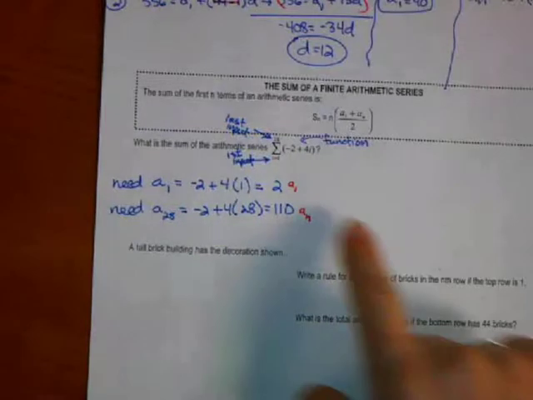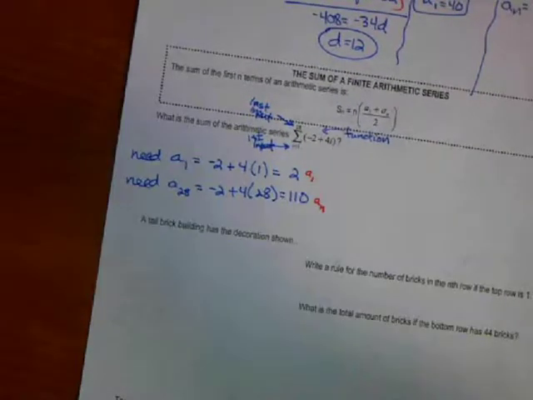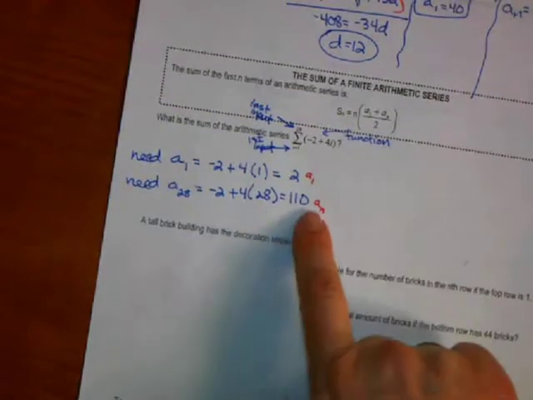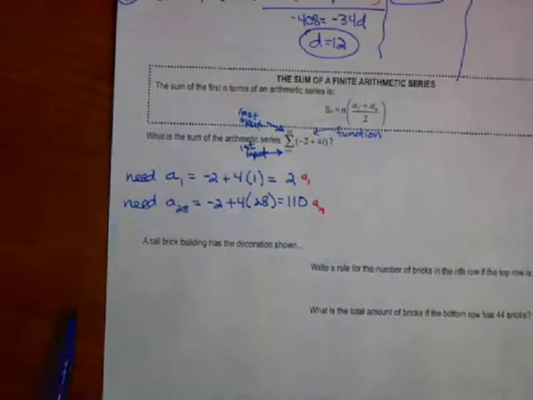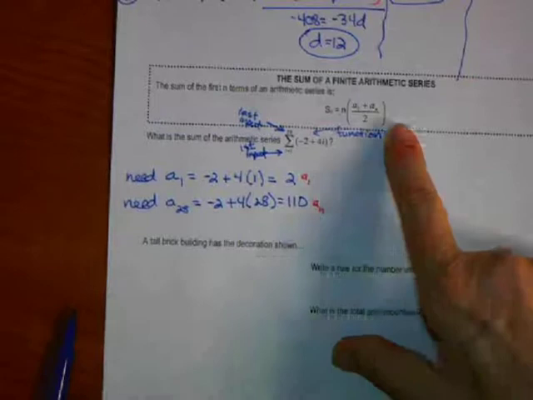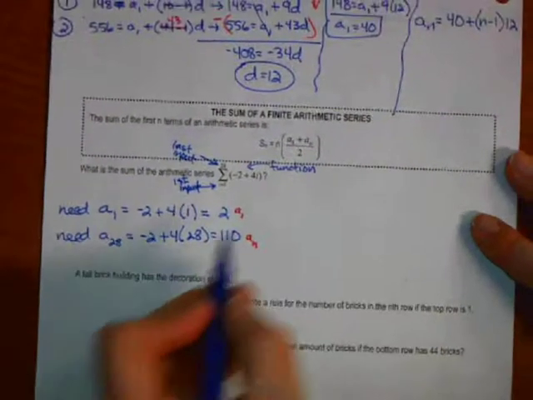If I put 1 in, I found out I get 2 from this function. If I put 2 in, I'm going to get some value. If I put 3 in, I'm going to get some value. If I put 28 in, I'm going to get 110. I want to add all of those outputs up. I want a sum. That's what this does for me. Okay? So I'm going to use that to find out what that sum is.